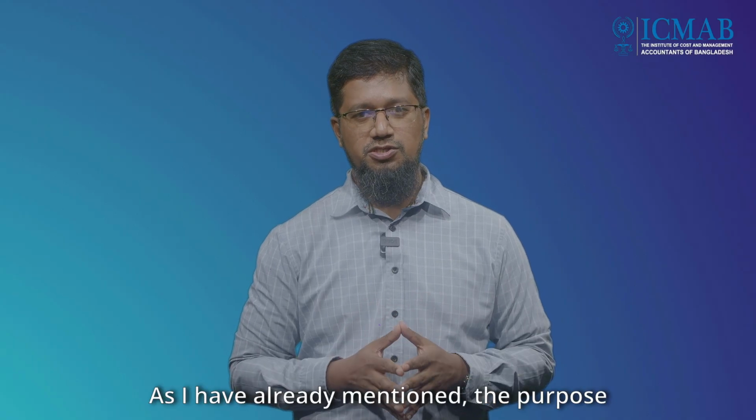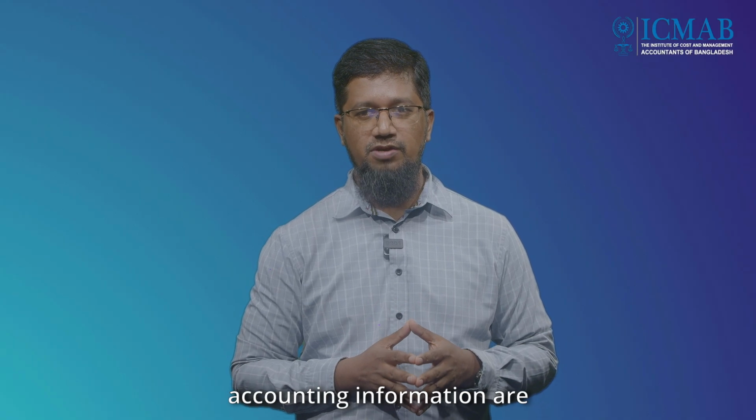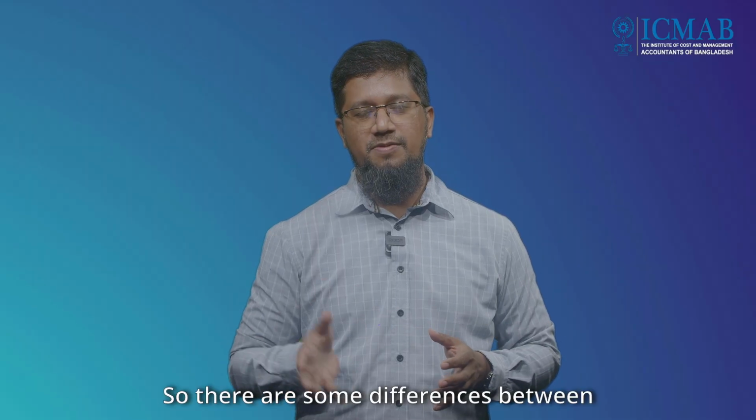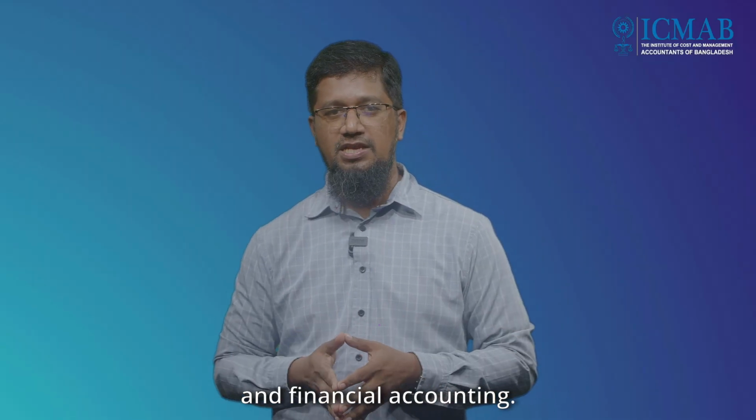As I have already mentioned, the purposes of using management accounting information are planning, decision making, controlling, performance evaluation, and resource allocation for ensuring optimum use of funds, manpower, and other resources. So there are some differences between management accounting and financial accounting.